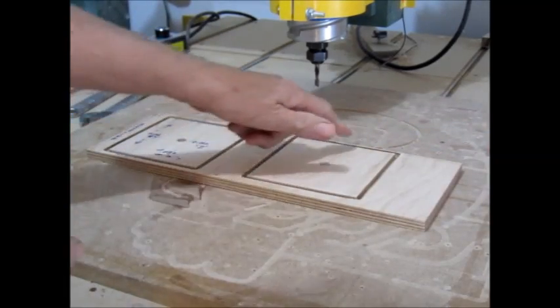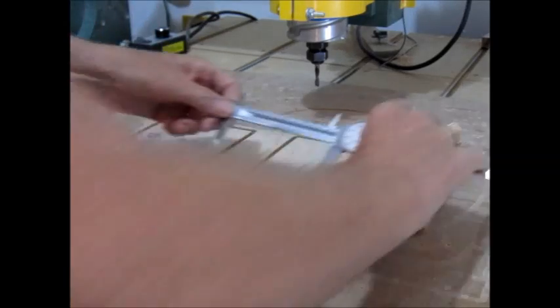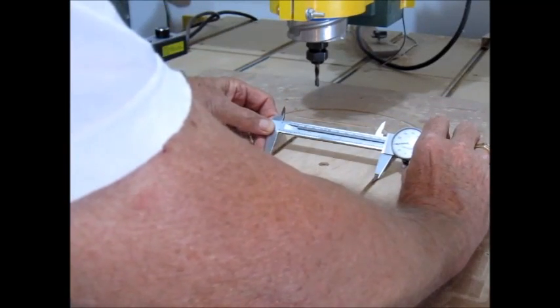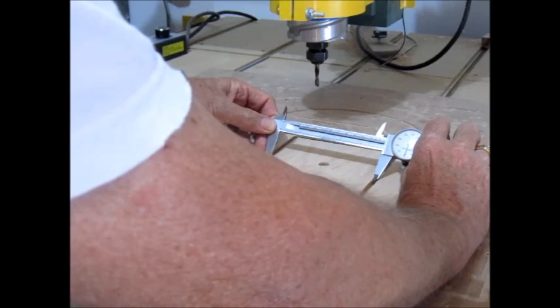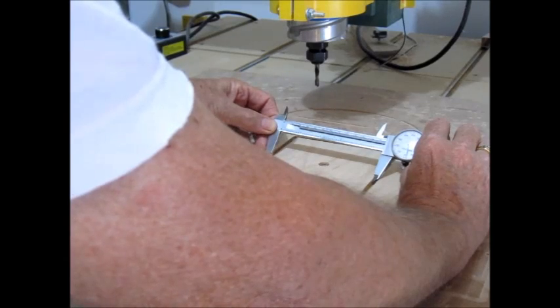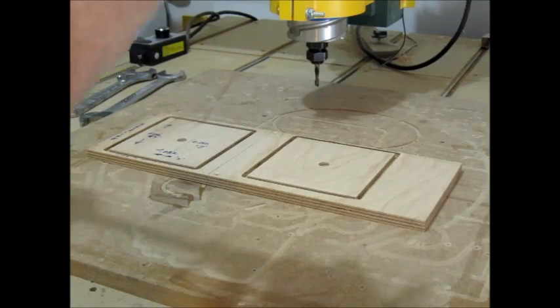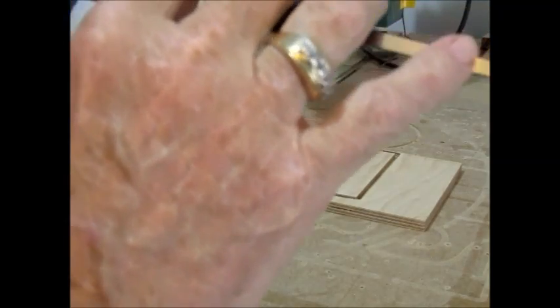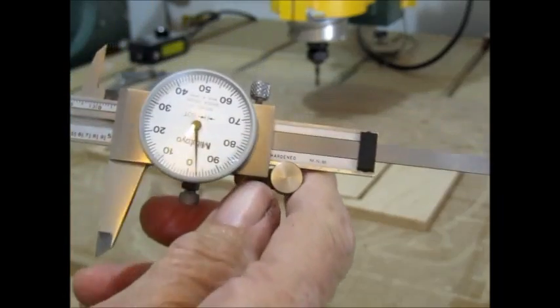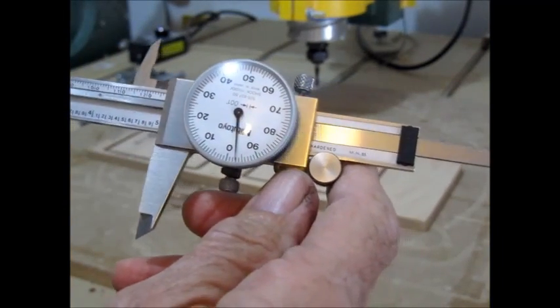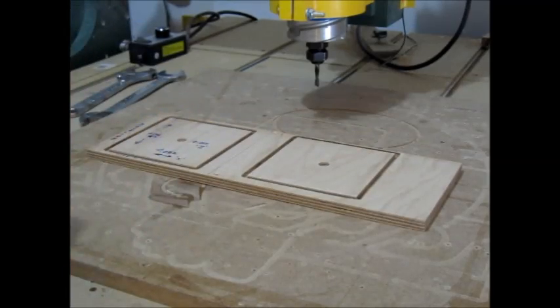Remember, this is a 5-inch square. Four inches, 997. I don't know if you can see the dial or not. 4 inches, 997. 3 thousandths, not too bad.